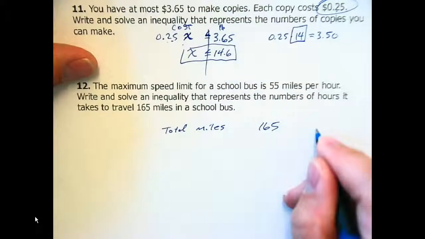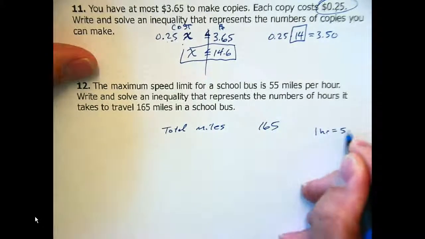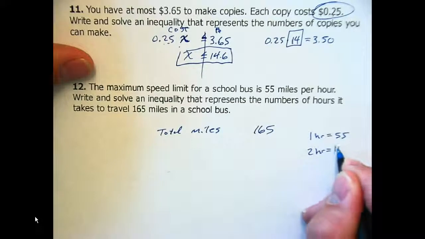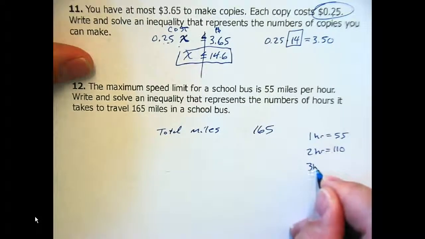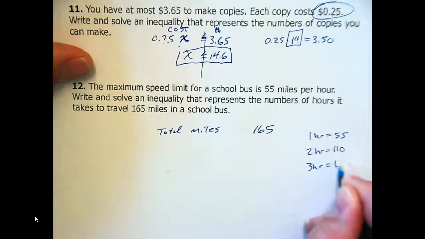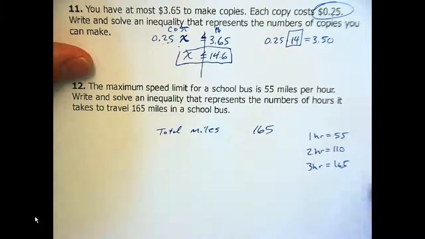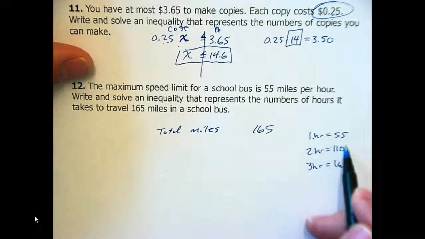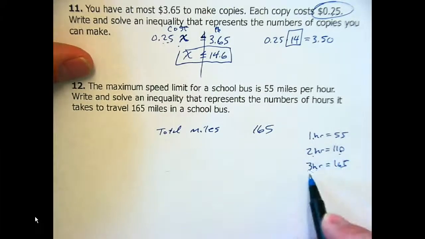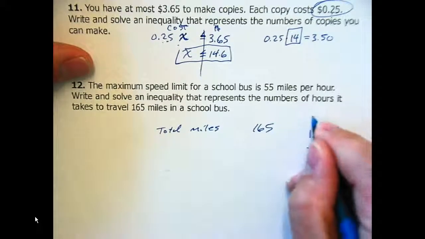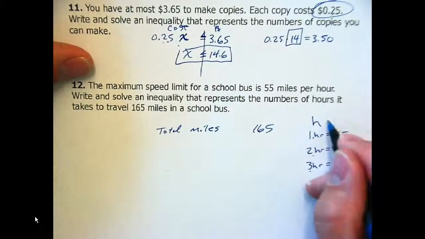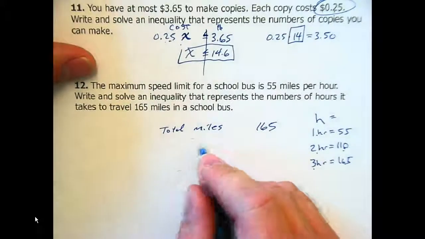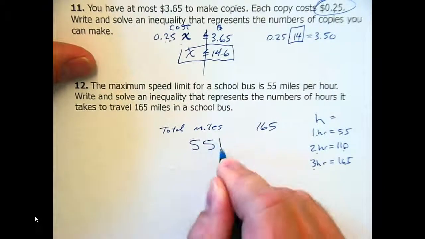So in 1 hour, I go 55 miles. 2 hours, how many miles? 110. Okay, 3 hours, how many? 165. So we can make a table. But how would I write it? 55 times 1 gives me 55. 55 times 2 gives me 110. 55 times 3. So if we call this h, we're multiplying h by what? 55. So our total miles is equal to 55h.